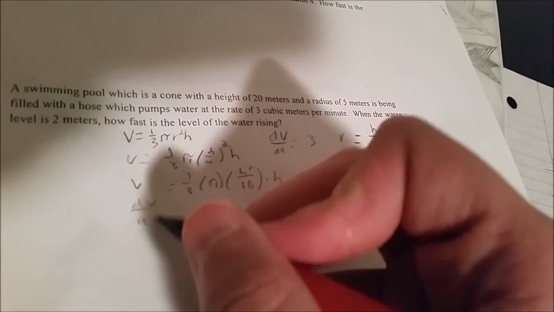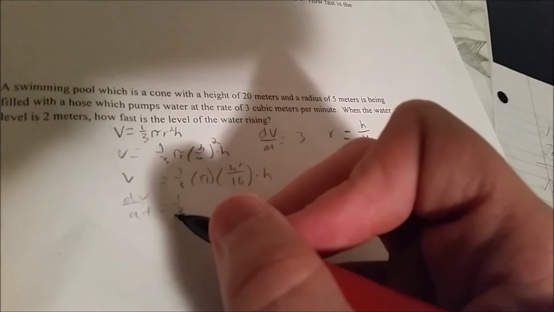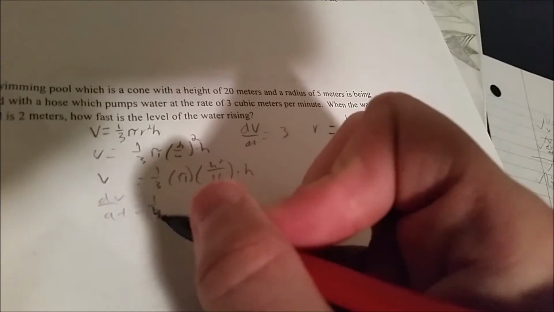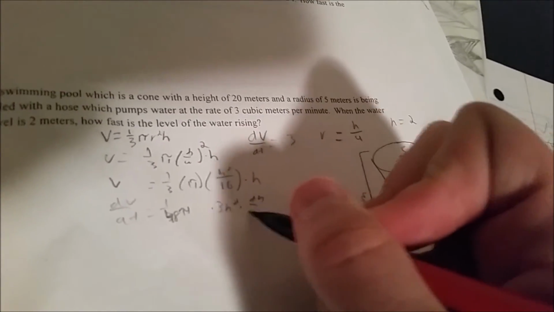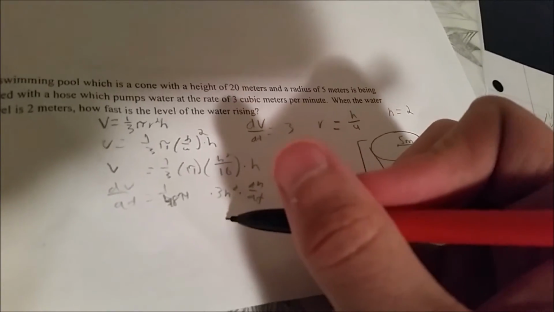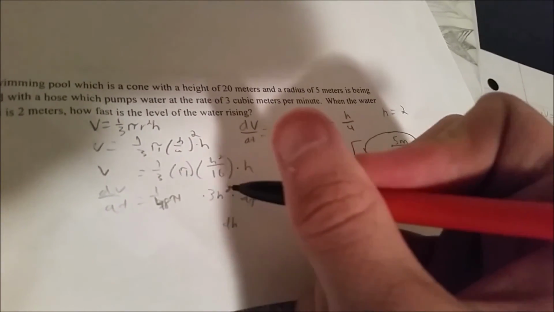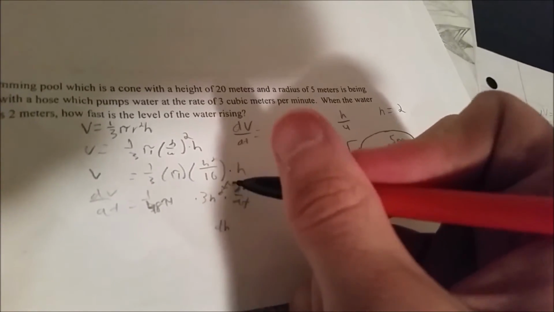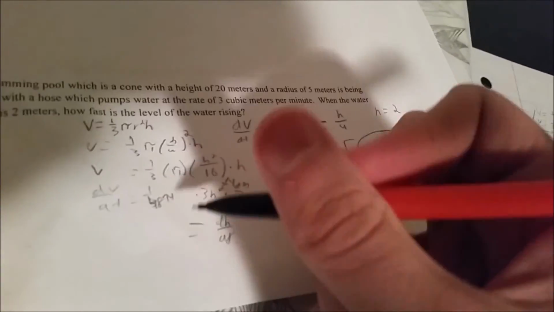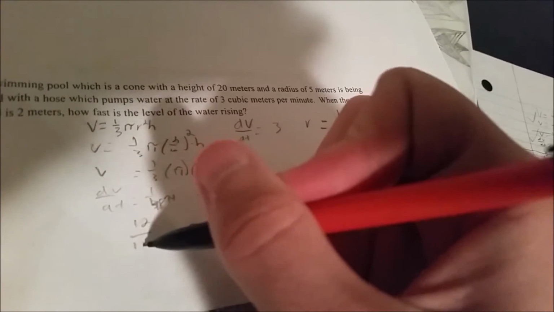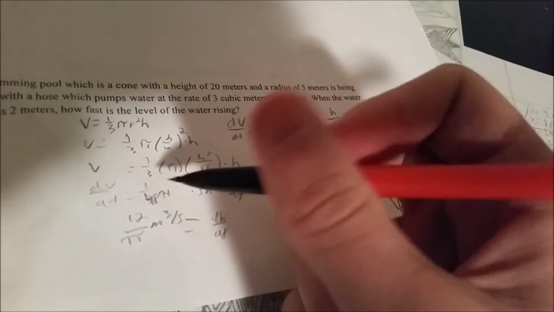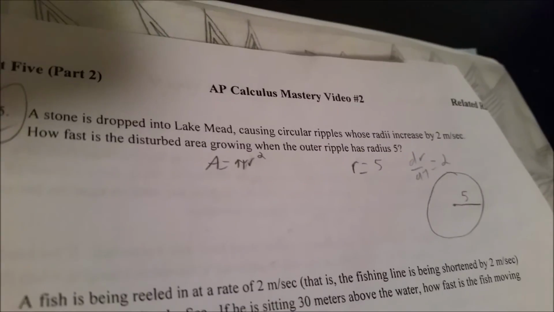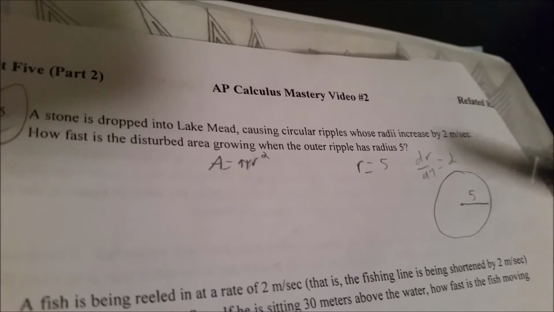and then you want to do the derivative. It would be 40. Then you want to solve for dt. Well, h is going to be 2, so that would equal 4. So dt will come out to equal 12 over pi meters cubed per second.